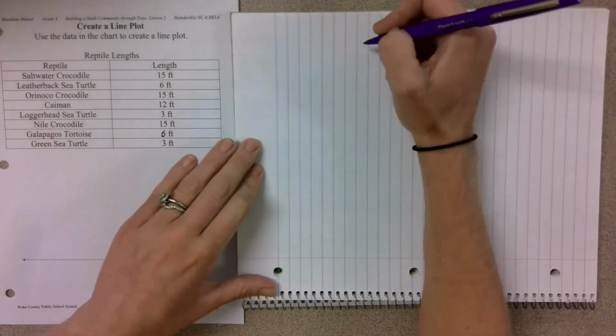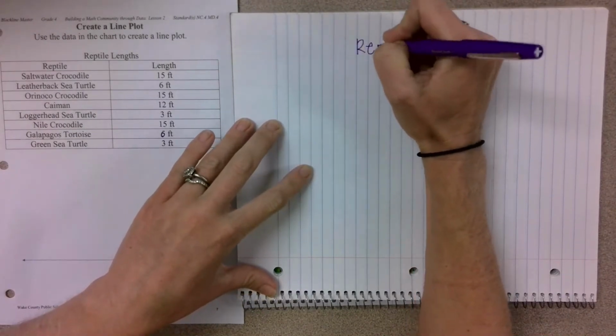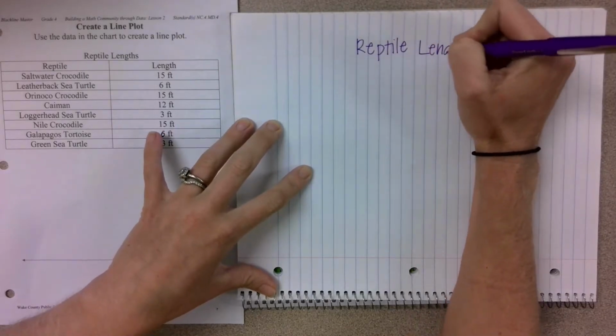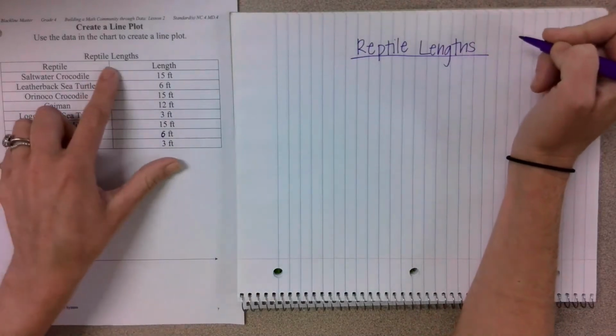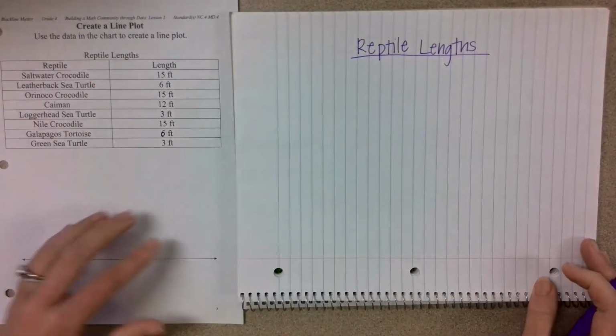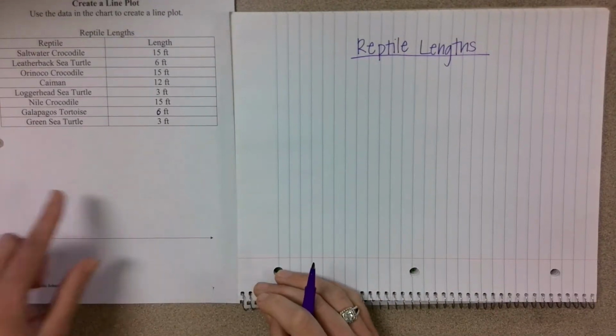So I am going to title it Reptile Lengths. I got that from right here. The reason I have my notebook turned to the side is so it will help me with my X's. So you should probably do that too.